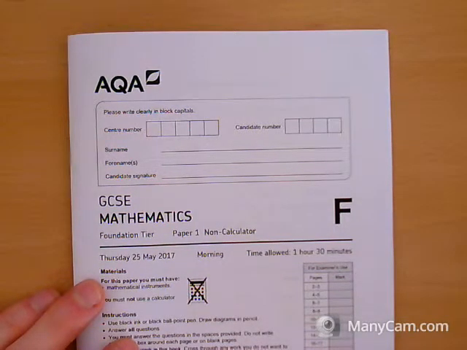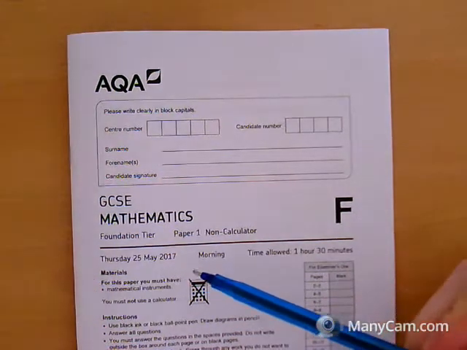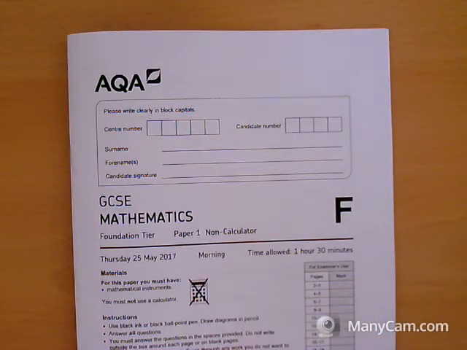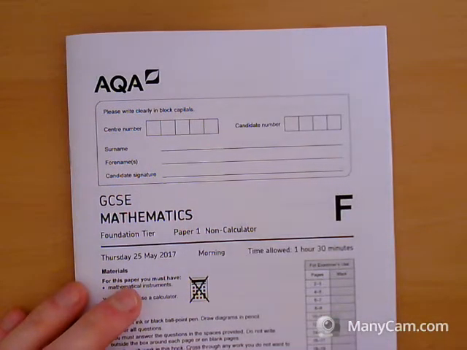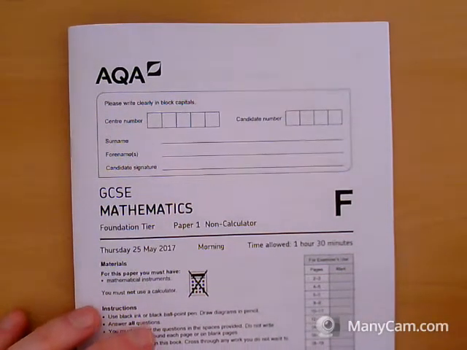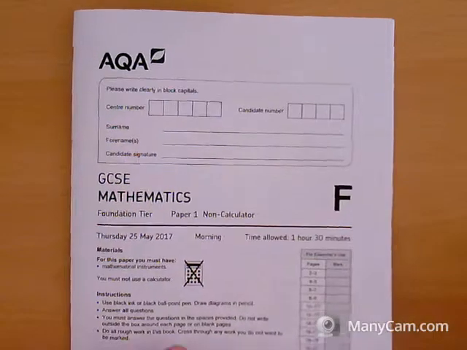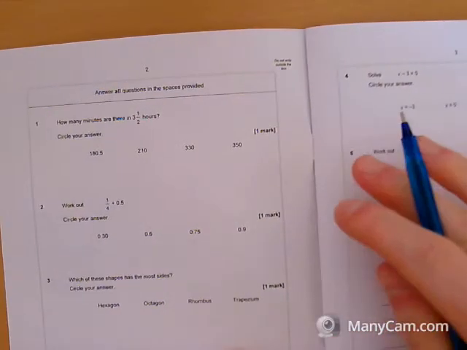Hello, this is the first video looking at the 2017 summer series of the AQA foundation paper. It's going to be paper 1. It's a non-calculator paper, so we expect to be using a lot of written methods for our calculations. Right, so jumping straight in, I'm going to look at multiple choice questions all together to begin with.